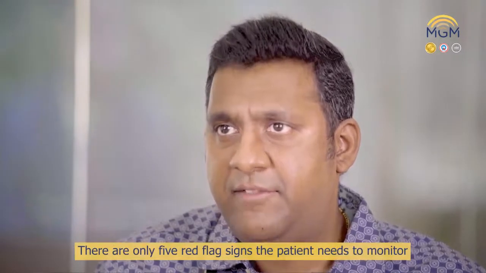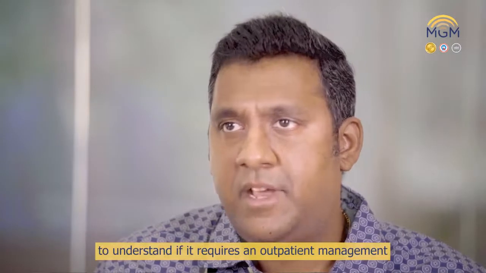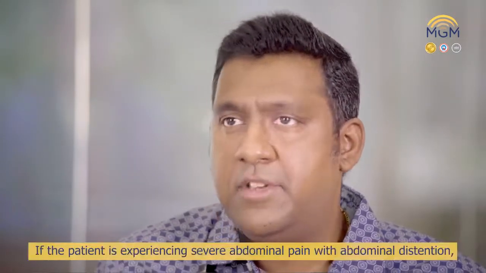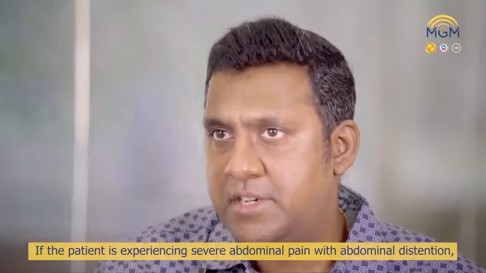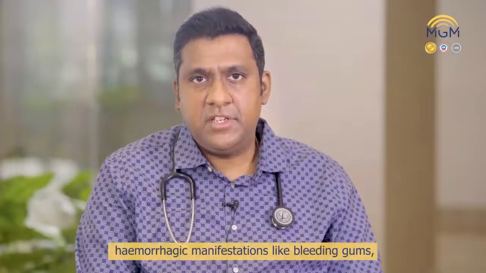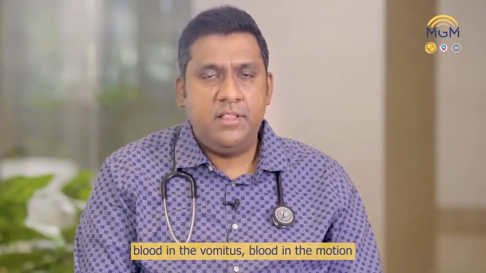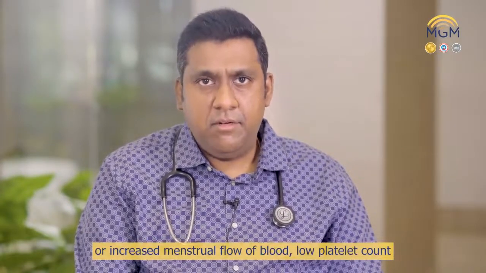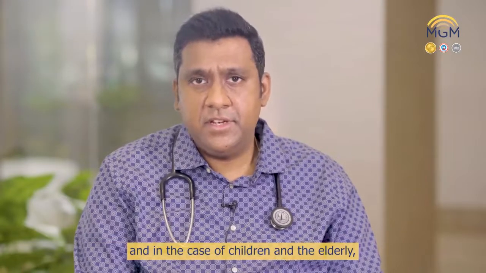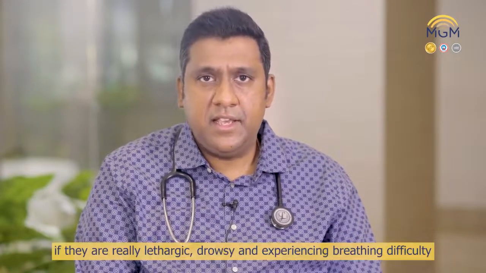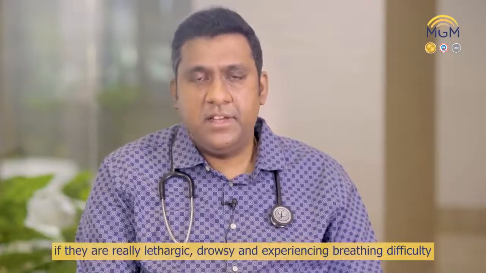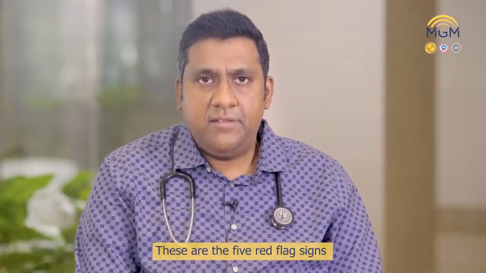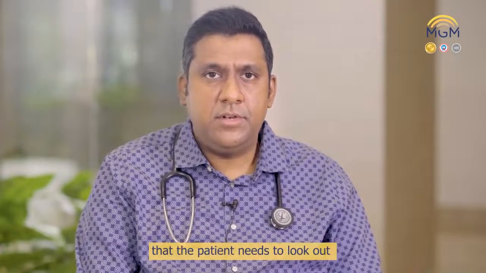There are only 5 red flag signs the patient needs to monitor, to decide whether it requires outpatient management or inpatient management. If the patient has severe abdominal pain with abdominal distension, hemorrhagic manifestations like bleeding gums, blood in the vomitus, blood in the motion, or increased menstrual flow of blood, a low platelet count, and in case of children and elderly, if they are really lethargic, drowsy, and have breathing difficulty, these are the 5 red flag signs the patient needs to look into and get admitted as soon as possible.